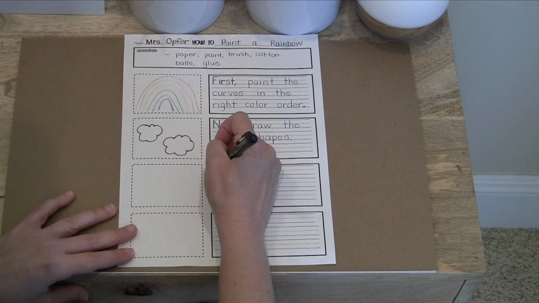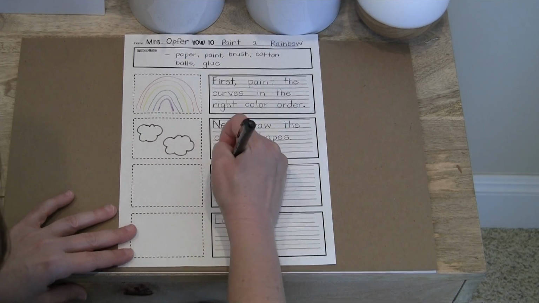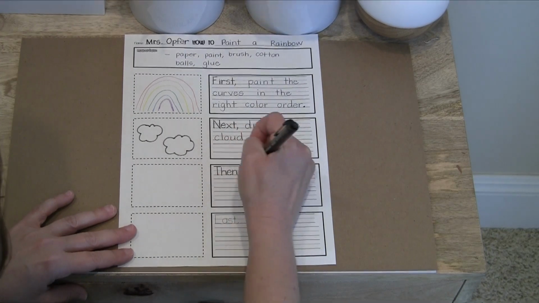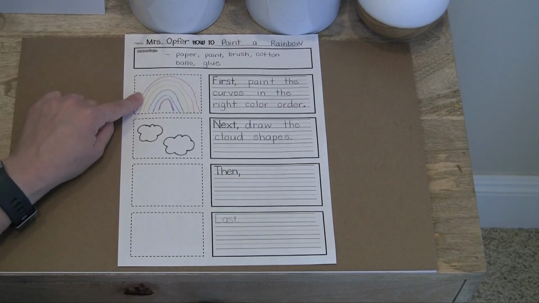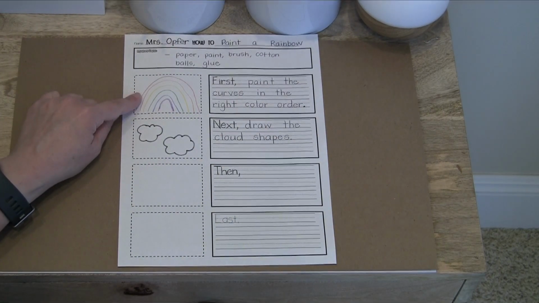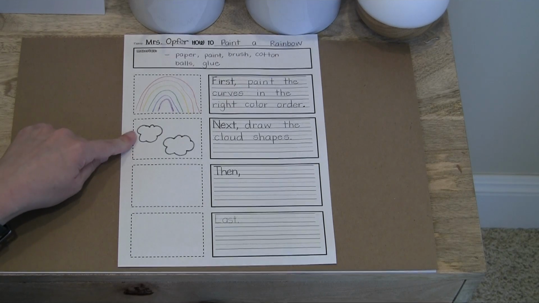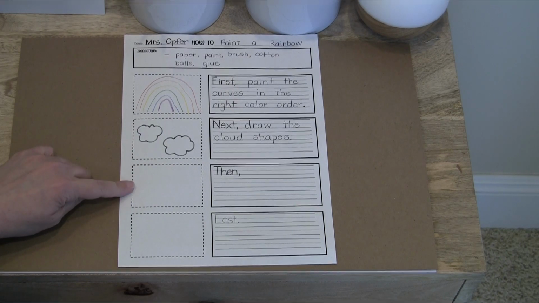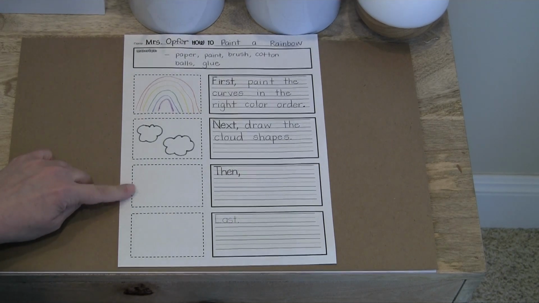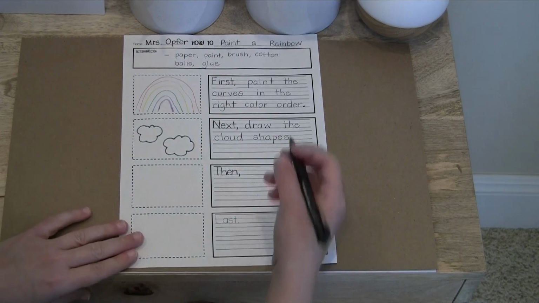Let's go to step 3. Then, okay, painted the curves in the right color order. I drew the cloud shapes. What should I do then, writers? Think about it. Turn and tell a grown-up. What should I do then? Oh, okay, I've got it.